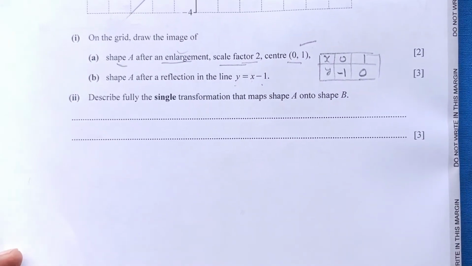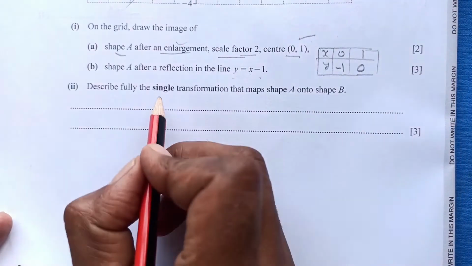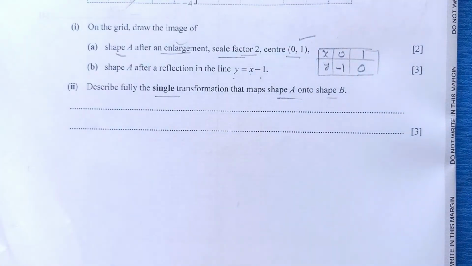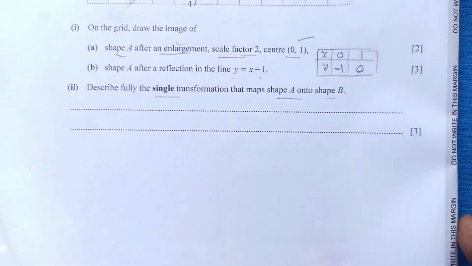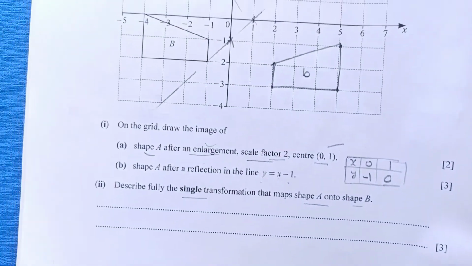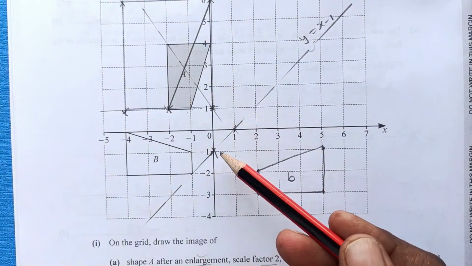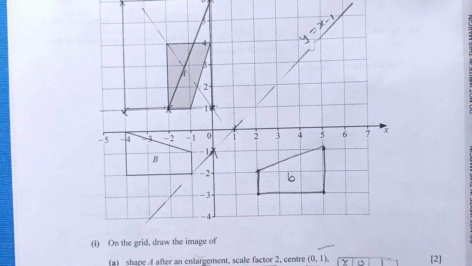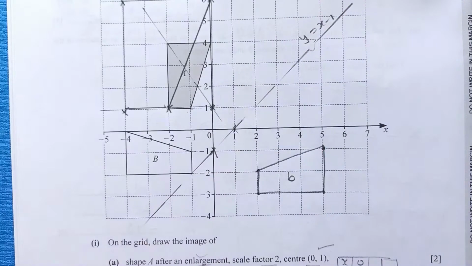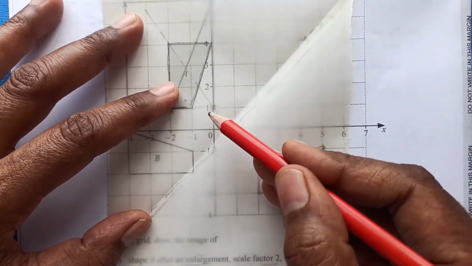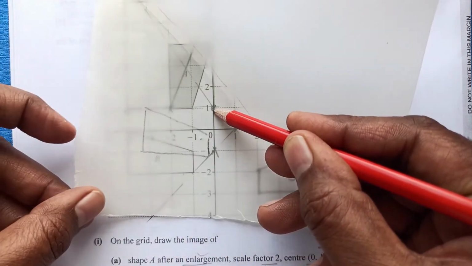Now part 2: describe fully the single transformation that maps shape A onto shape B. Now we are looking from shape A to B. If you see, this shape has been rotated, right? Again we can use the tracing paper for that. This shape is here, this is here. So it has been rotated, and it's going this way, right?